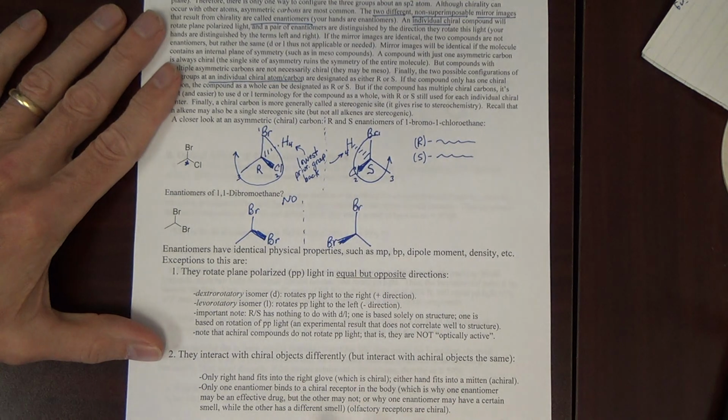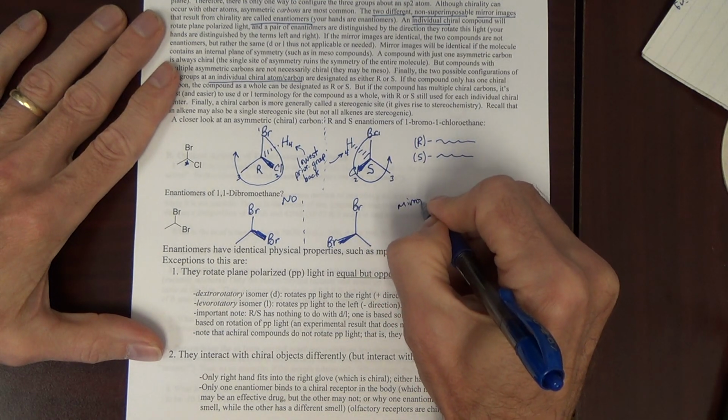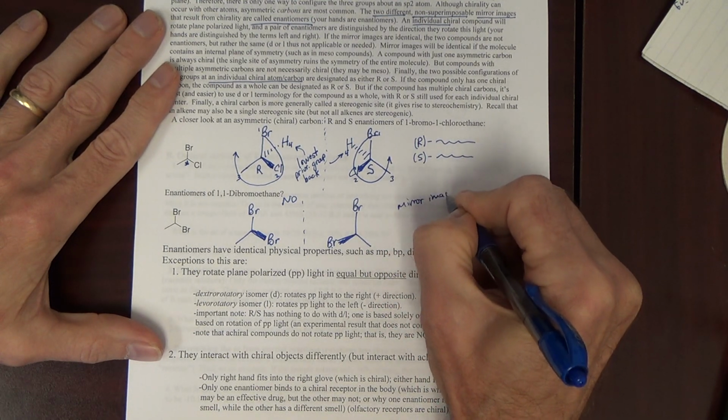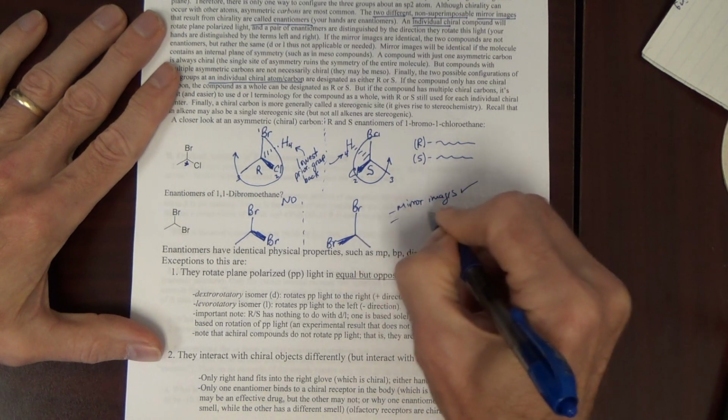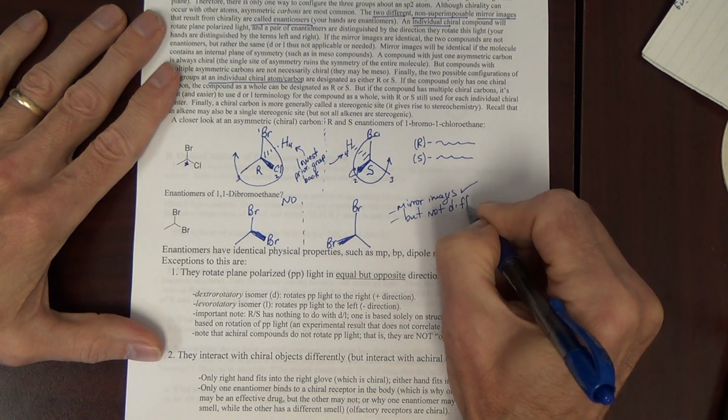Okay. Those are mirror images. Yes. So they are mirror images. But these are not different.